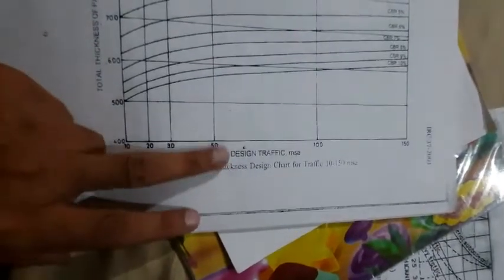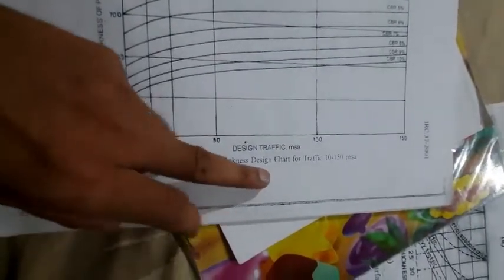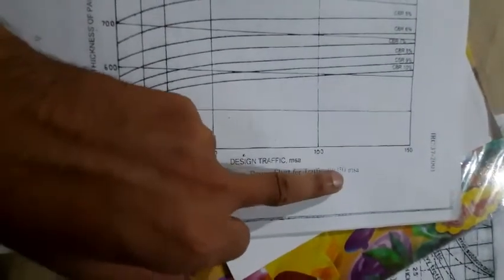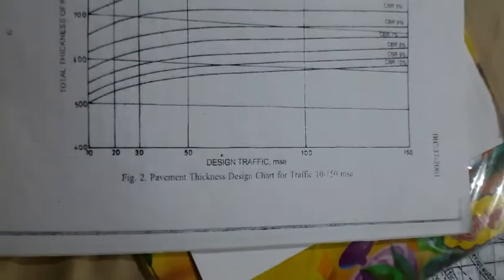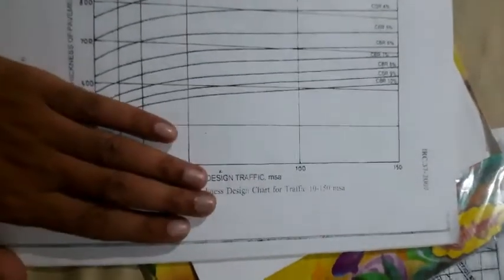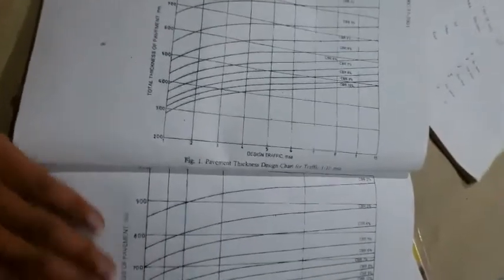Okay, on the other page of the code book, in figure 2, we have the pavement thickness design criteria for 10 to 150 MSA. This chart is for 1 to 10 MSA. If you get a traffic value between 10 and 150 MSA, then we are going to refer to the other chart. This we call plate 1 and this we call plate 2.